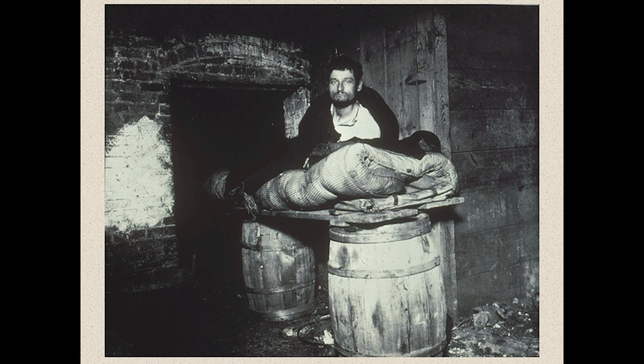But you can't help but think he's in a cellar and there's sort of garbage down below, or at least trash of some sort. And I don't know about you, but I can't help but think there might have been mice or rats or something. And that's why he's up on these barrels. But it's a very shocking image.